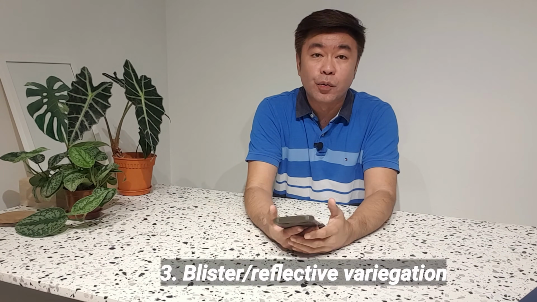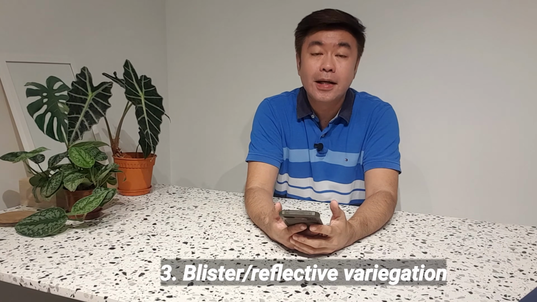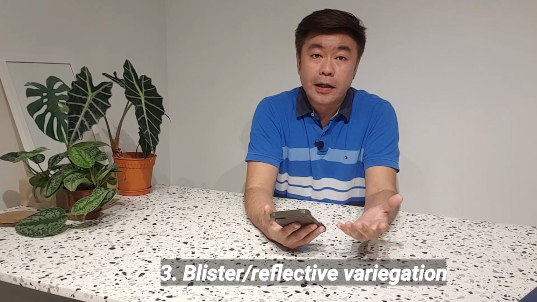Okay, the third type of variegation is the blister or the reflective variegation. In this type of variegation, there are tiny air pockets between the layers of the leaf, between the upper unpigmented layer as well as the lower pigmented layer. So when the light hits the transparent air pockets, it will give a very silvery appearance, resulting in this type of variegation.